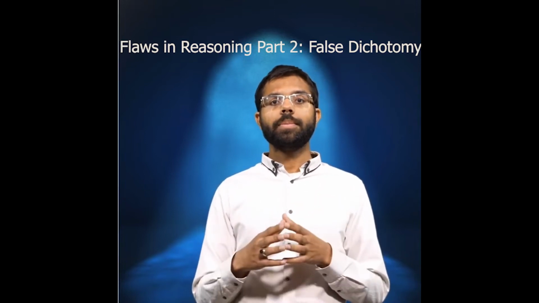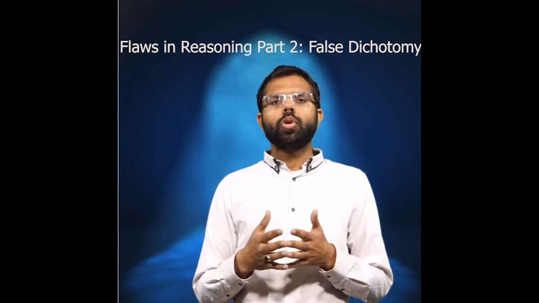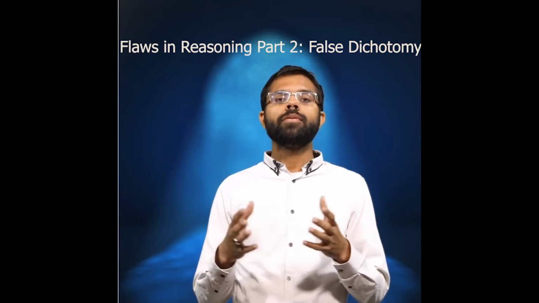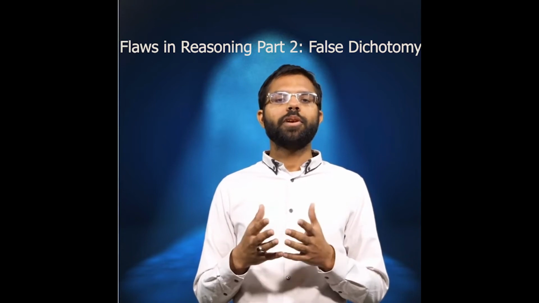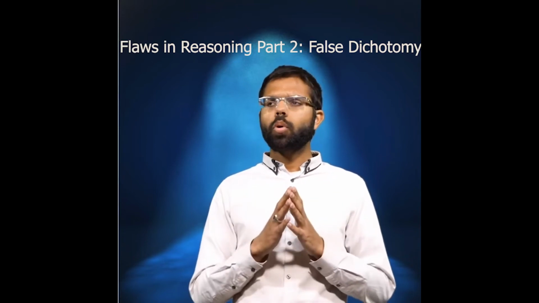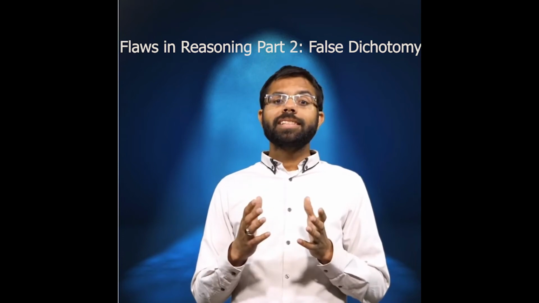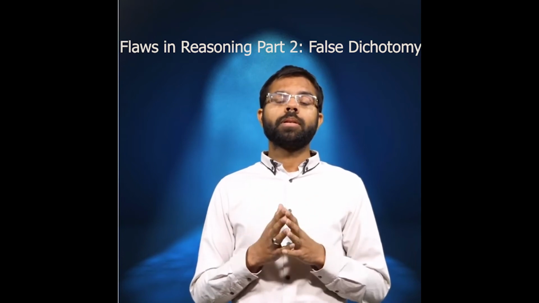Now this is where the person presenting the argument limits it to only two options, whereas there may be more than just these two options. It's also called black and white thinking, where you leave no room for gray area even though it may exist. So for example, imagine you found a person who said, either you accept that all religions are correct, or you're just an intolerant, horrible human being. And we find this argument being used often by people.